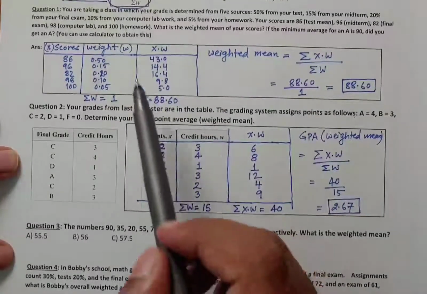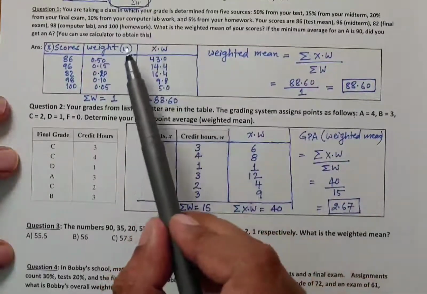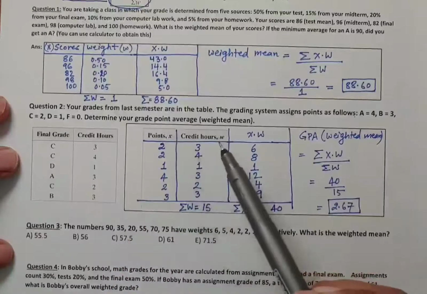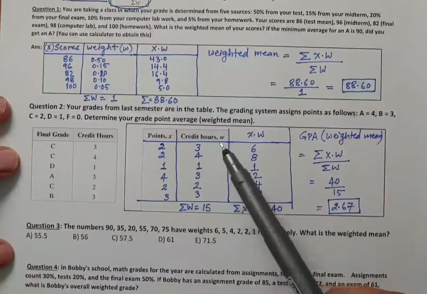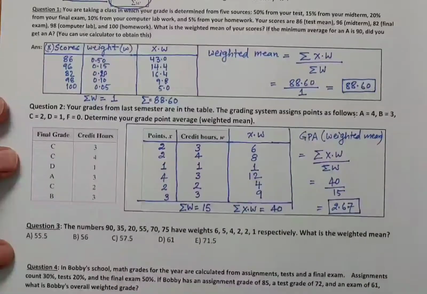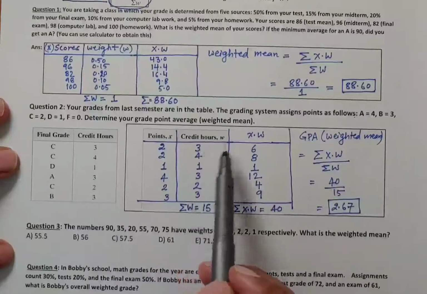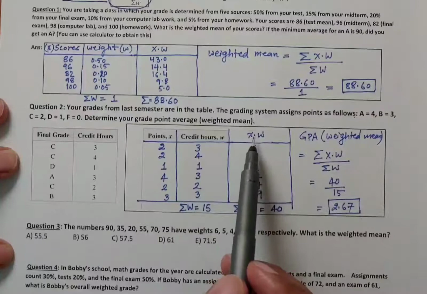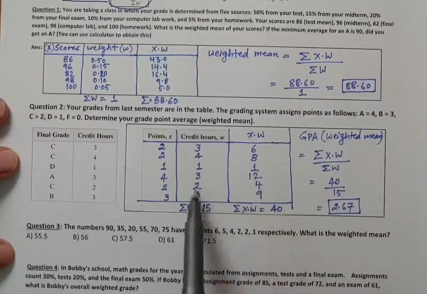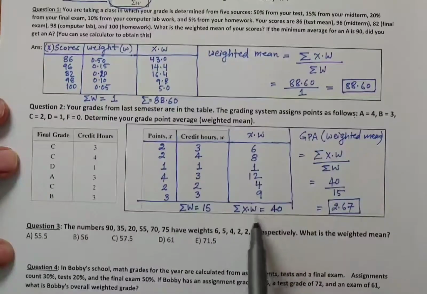So what we learned from these two questions is that the percentage is the weight and the credit hours are the weight. When we multiply the number and the weight to find the product of X and W, we add them, we add the W, and then divide by this.